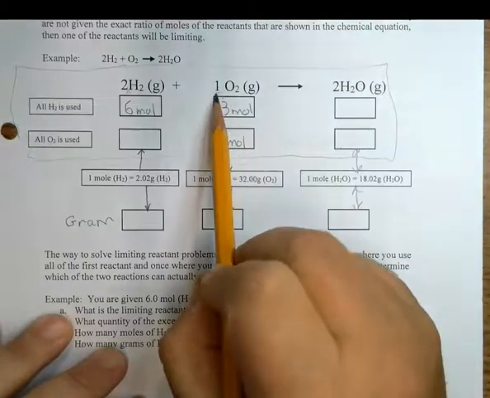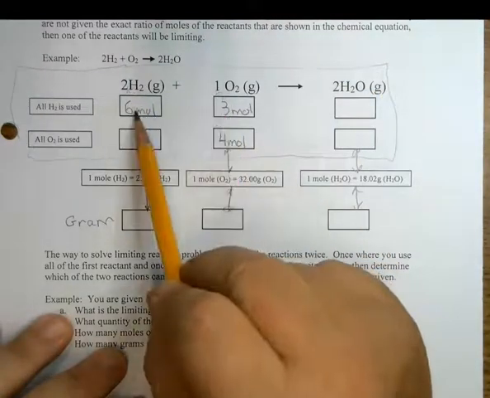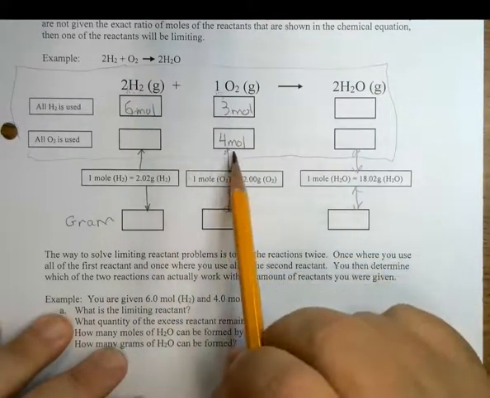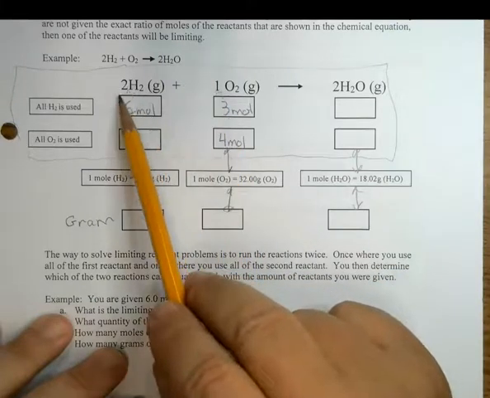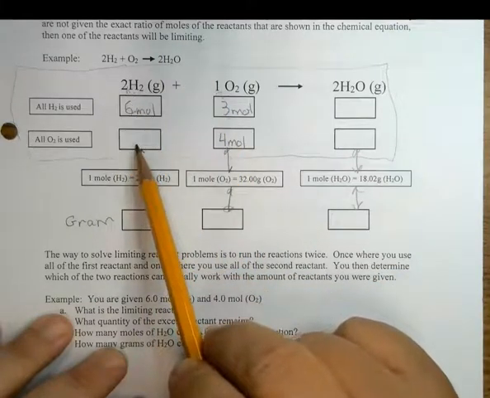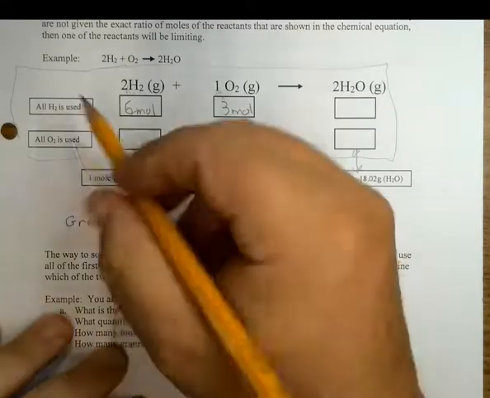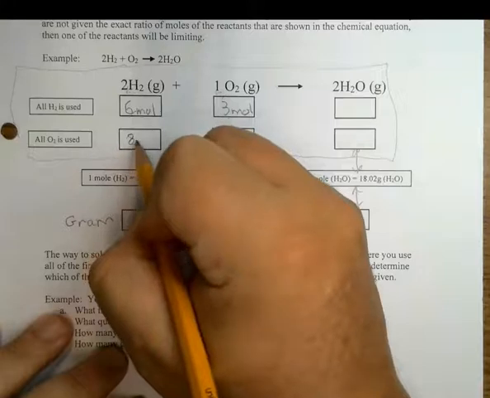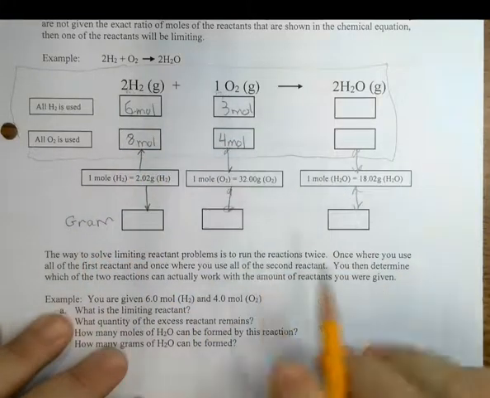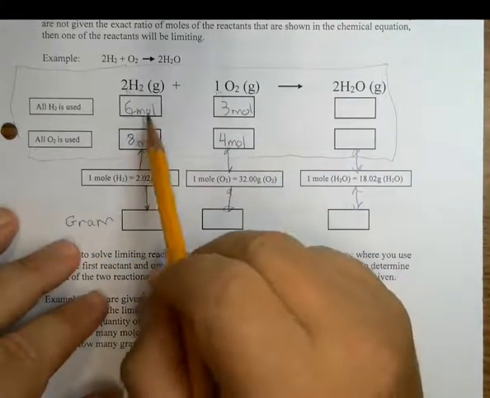So 1 to 2, 1 to 2. And now what about here? Again, it's a 1 to 2 relationship. I need twice as many moles of hydrogen here as I have moles of oxygen there. So if this is 4, this has to be twice that many. This is 8.